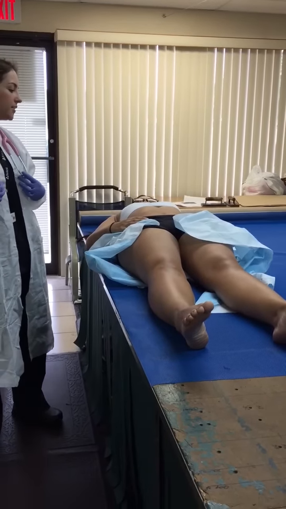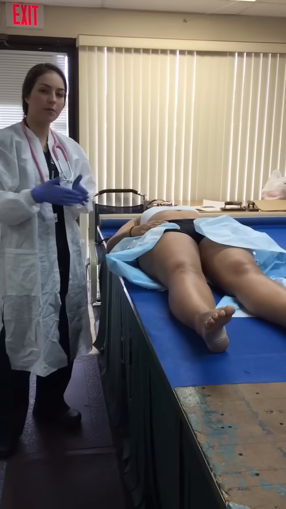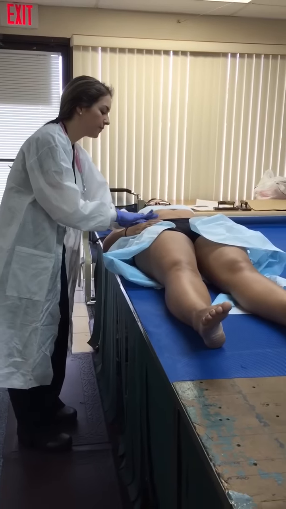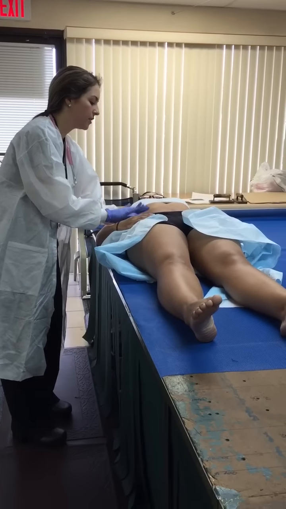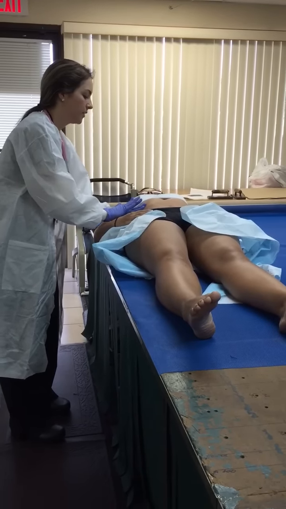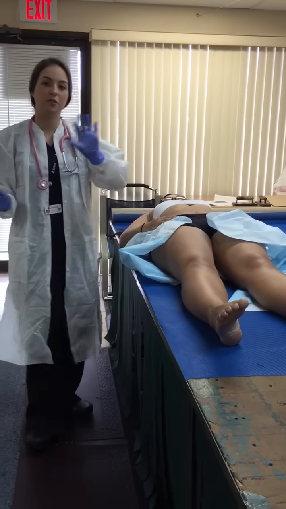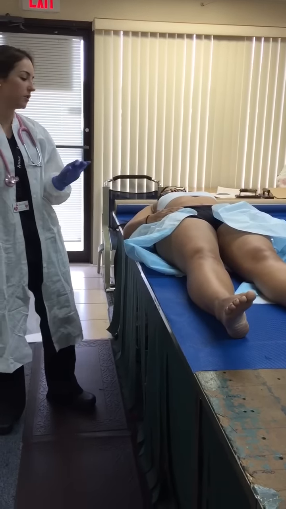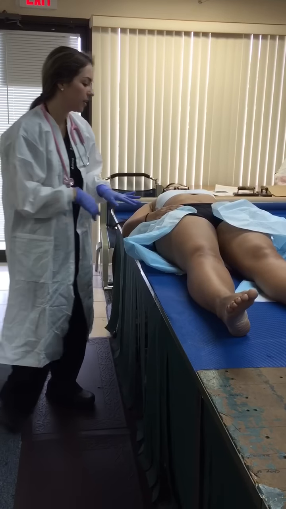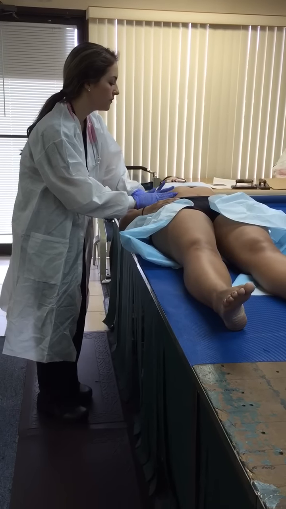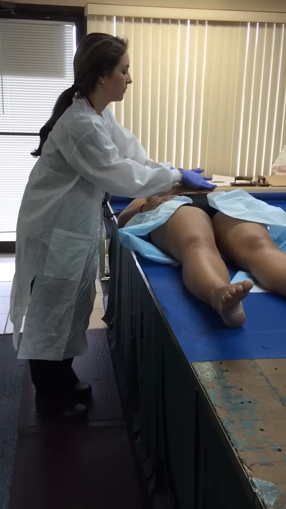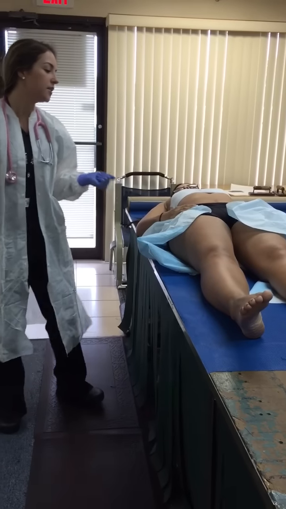Okay, so next I am going to percuss the liver border. So I'll work my way up from lower to upper, basically until I hear dullness. Okay, and it should measure about 6 to 12 centimeters, the liver, which is within normal limits. I'm going to percuss over her liver, spleen. Okay, perfect. So next I'm going to palpate.